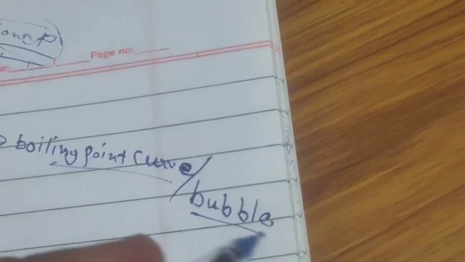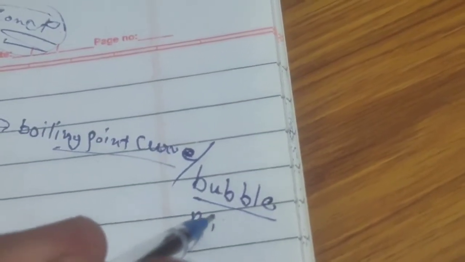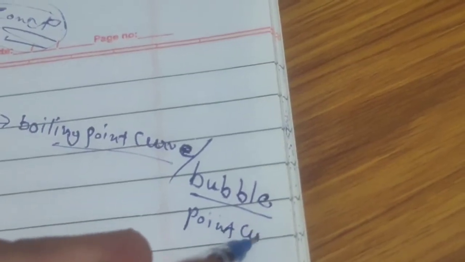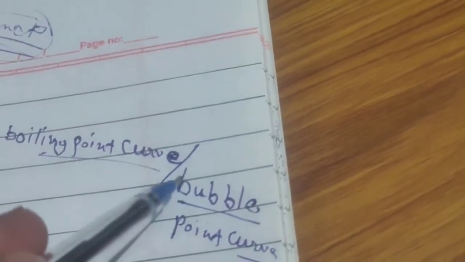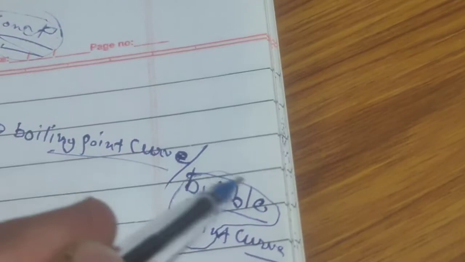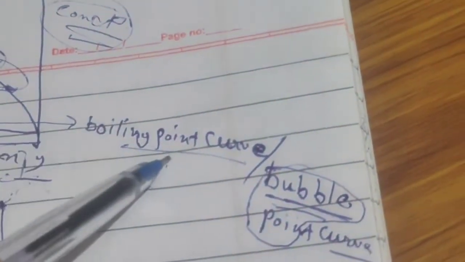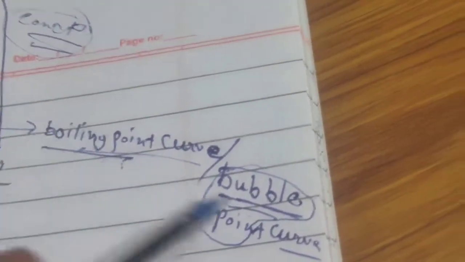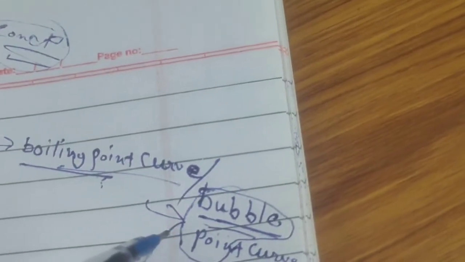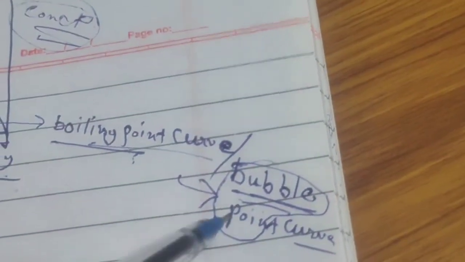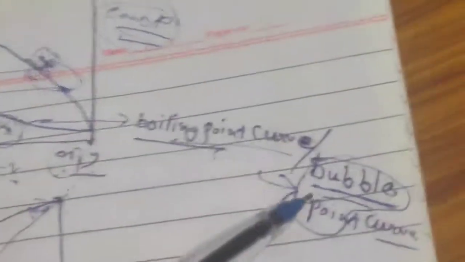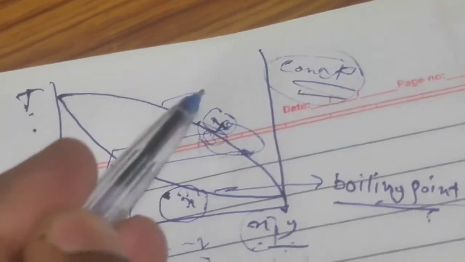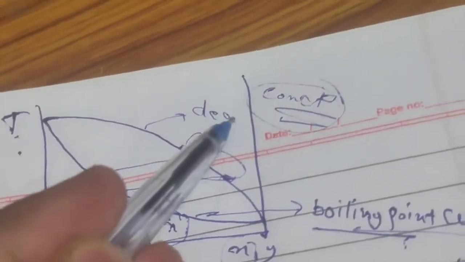It is also called the bubble point curve. So you can call it the boiling point, or you can call it the bubble point. So this is also known as the bubble point curve. And this line was the dew point curve.